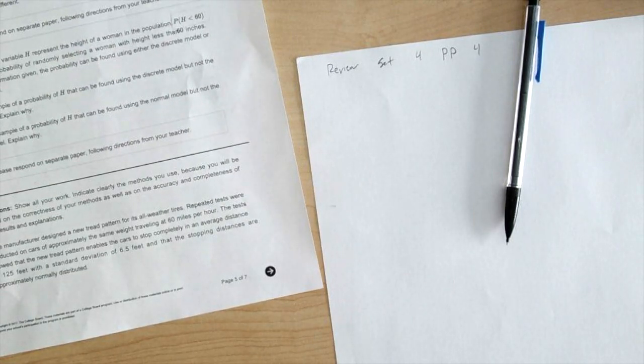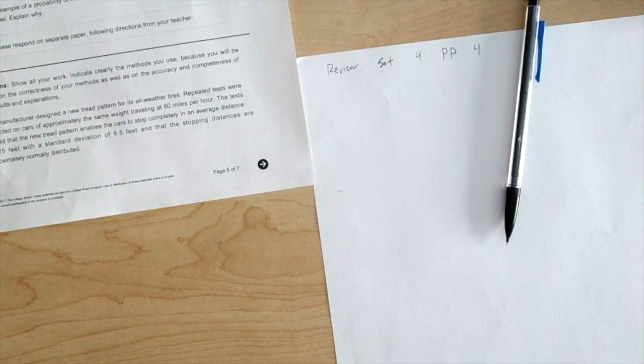But let's talk about what's given and how we could determine what kind of probability question we're doing. It's talking about tire manufacturing. Read the question, I'm going to read it too, and then I'll give you the gist. Okay, yeah, this is the most basic.